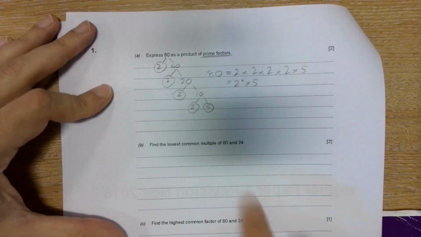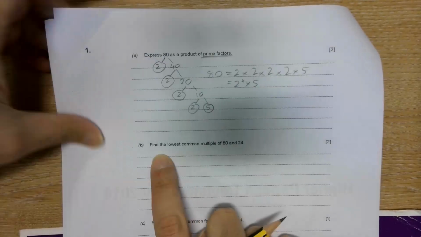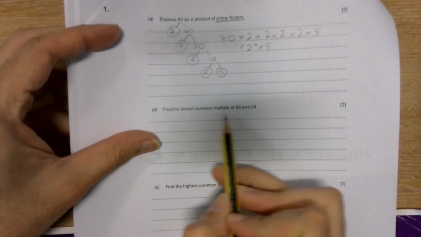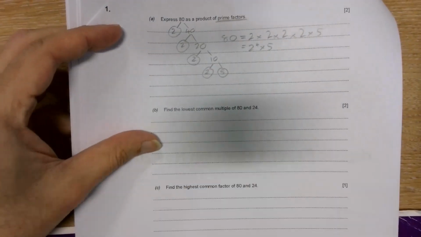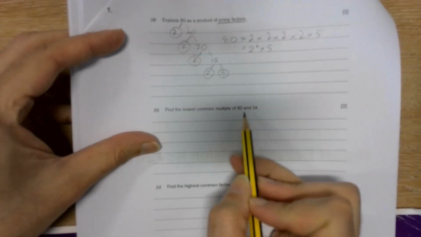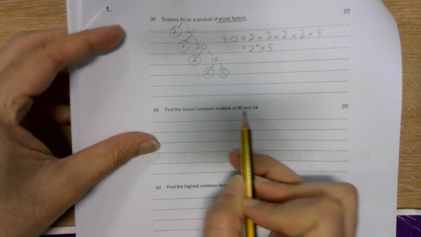Right, find the lowest common multiple of 80 and 24. Whenever you're being asked to do this, there's 2 ways you can think about it. You can treat it the same way that you've been learning about lowest common multiples right the way from probably year 5 and year 6, which is effectively the lowest common multiple means what is the smallest number that is in both of these times tables.